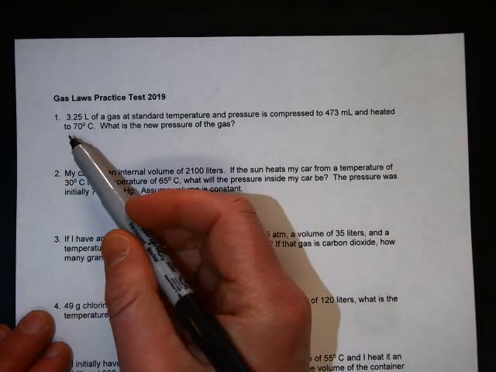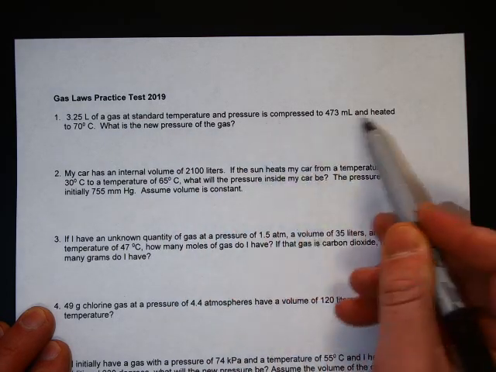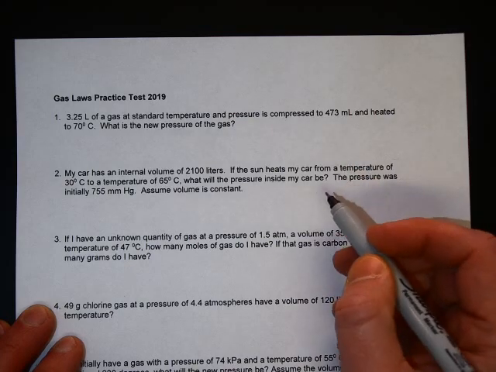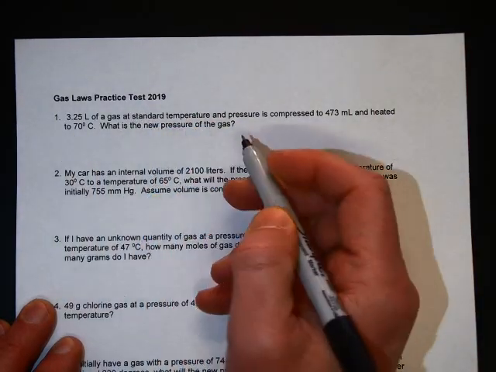The first one is 3.25 liters of a gas at standard temperature and pressure is compressed to 473 milliliters and heated to 70 degrees Celsius. What's the new pressure of the gas? Check with this one. The key is that you need to know what standard temperature and pressure are.